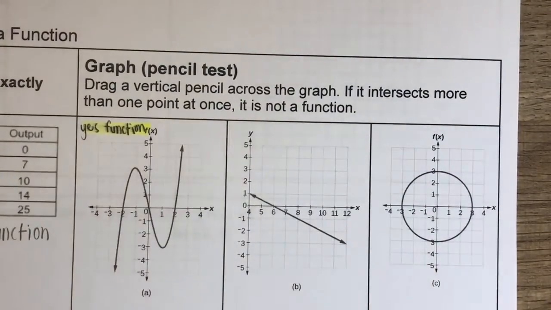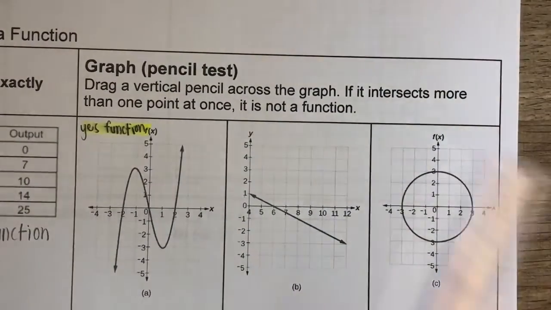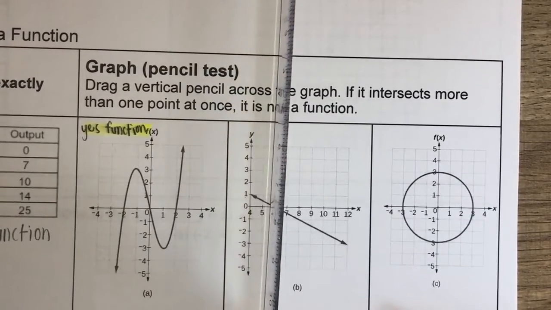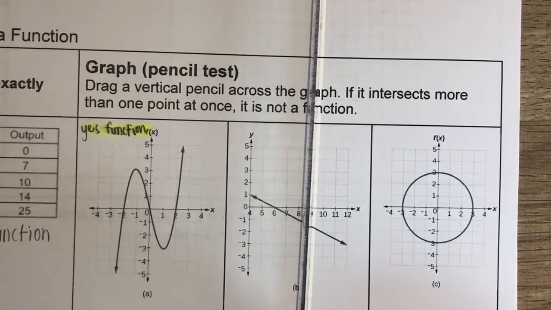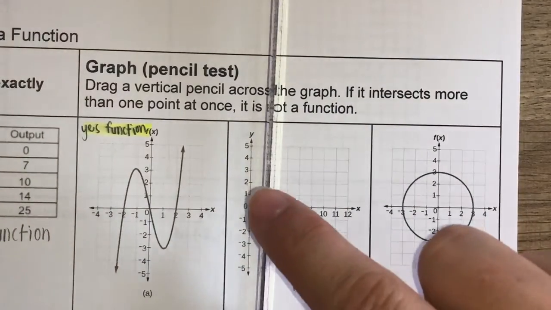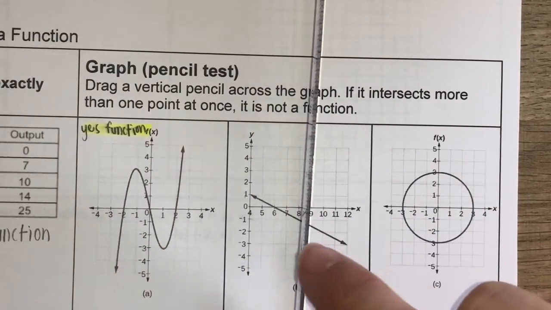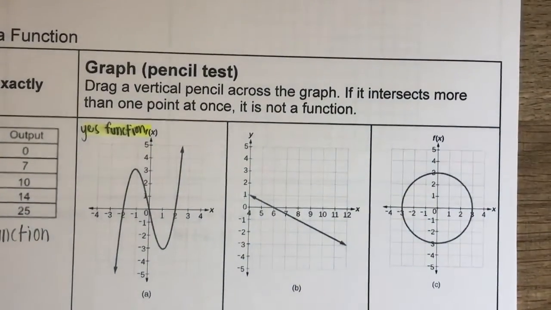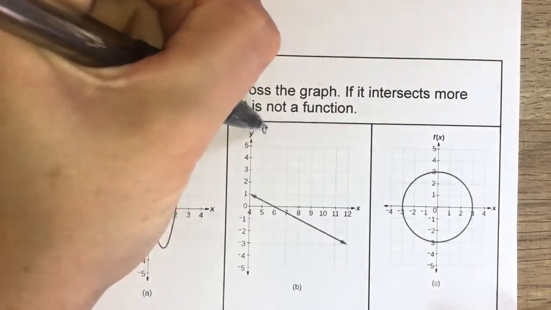For the second graph, I'm going to do the same thing. I'm going to drag my ruler across my graph vertically. If I drag it across, it's only intersecting with one point at a time. So it's intersecting right here. Now it's intersecting right here. It's only intersecting at one point at once. So yes, this is also a function.